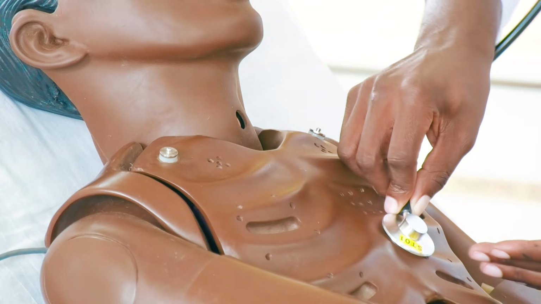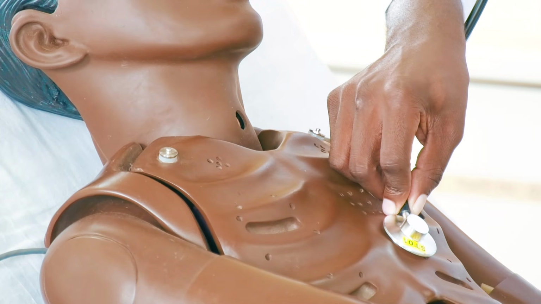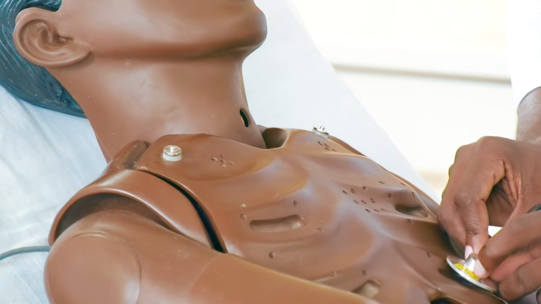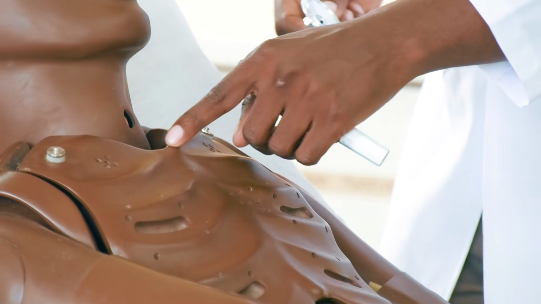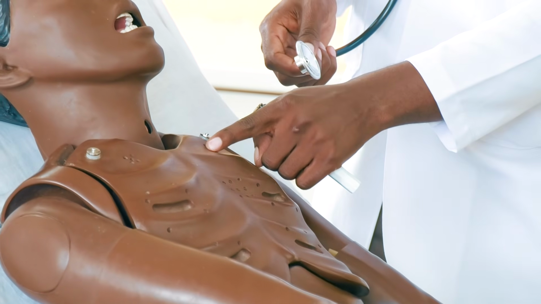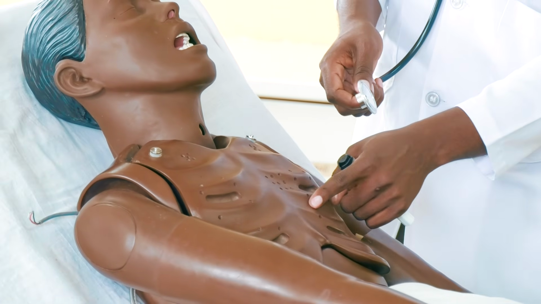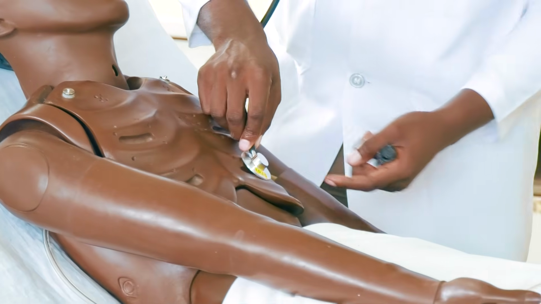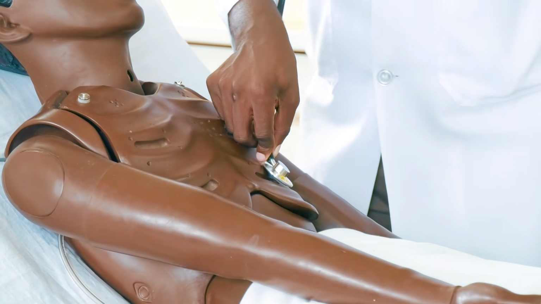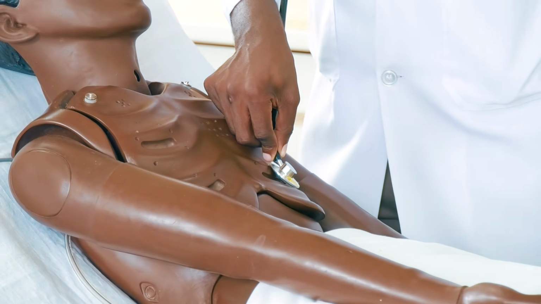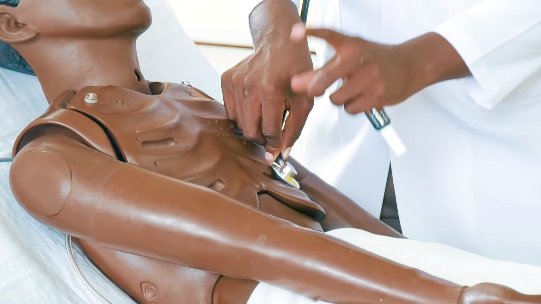Then you go to the fourth intercostal space, which is the tricuspid. You pay attention also to the murmurs, and also you come to the mid-clavicular line. Mid-clavicular line, 1, 2, 3, 4, 5. You come here, you put and listen to the apical pulse or area of maximal impulse. You're going to listen from there and get those sounds.